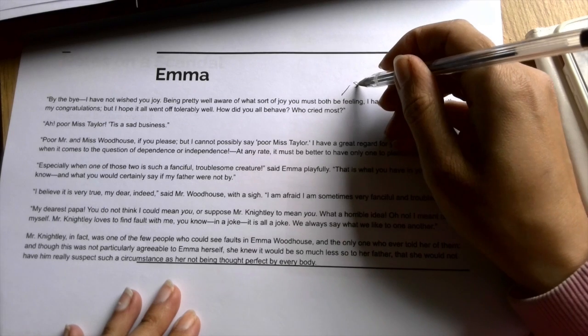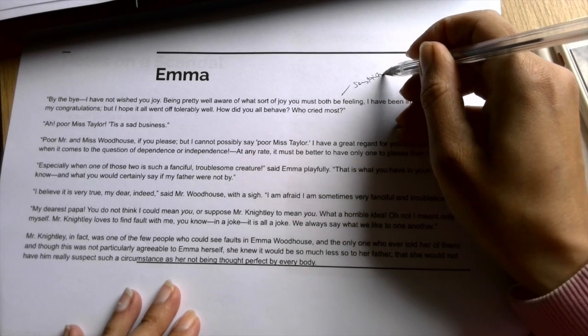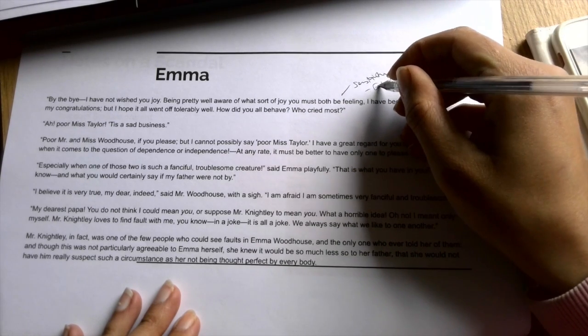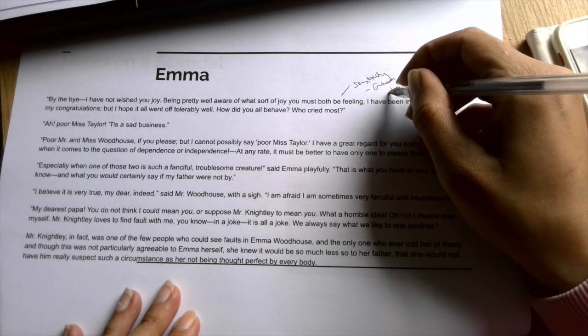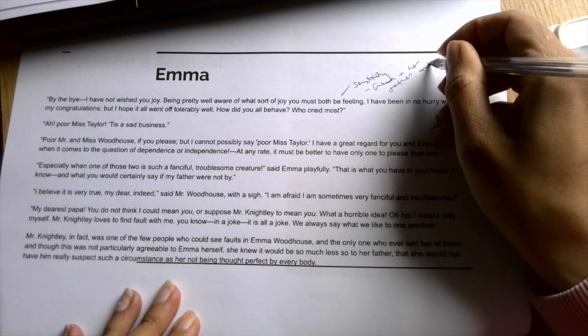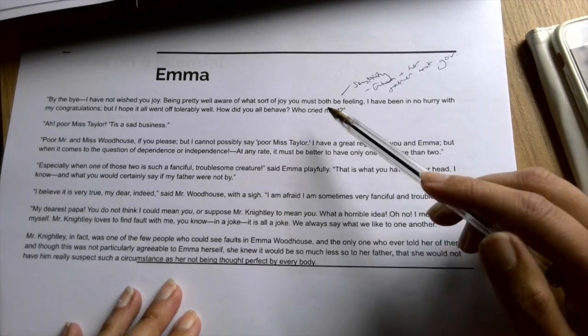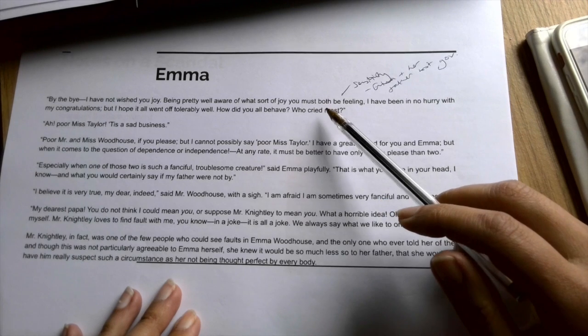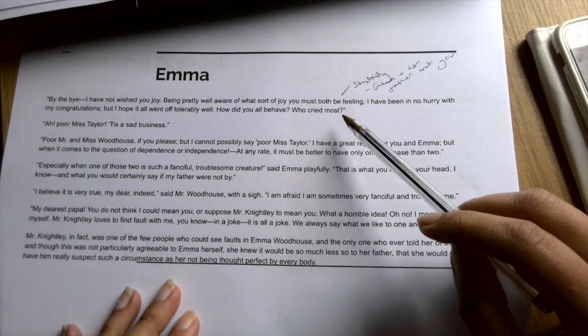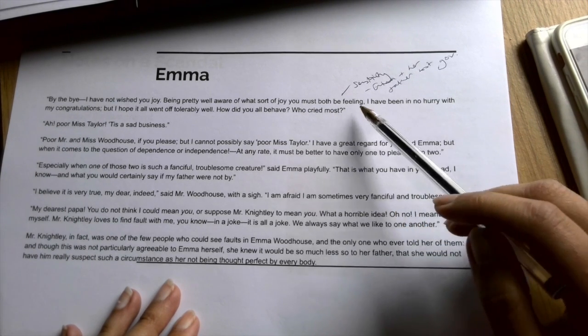Now, here Mr. Knightley shows sensitivity to the fact that Emma and her father have just lost their governess. So even though the marriage is a happy affair, they are both feeling really sad that Miss Taylor, who's been a part of their family for so many years, has gone. And Mr. Knightley shows sensitivity to that.